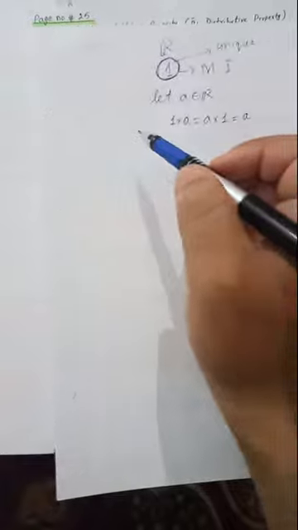Now if I define the multiplicative identity in general, so b is called the multiplicative identity for a real number a if a multiplied by b, b multiplied by a is equal to a.